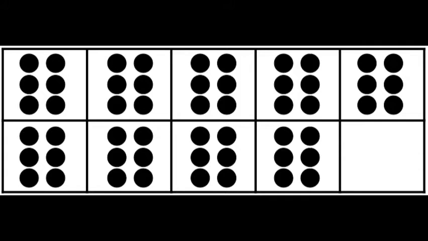So hopefully kids will be able to see that there's 10 sixes, and then if you take away 6, so 60 take away 6, that's only 54. 9 sixes is 54.